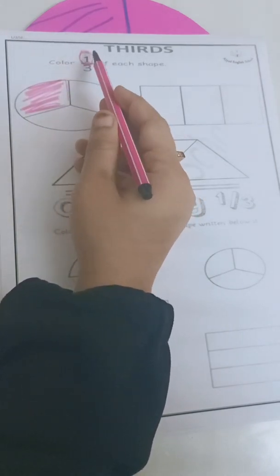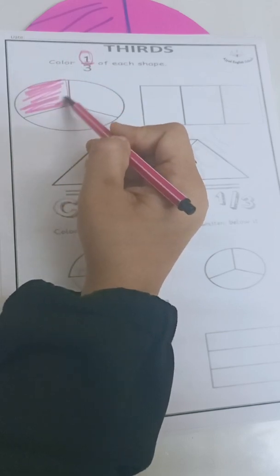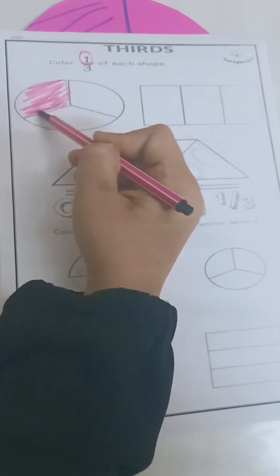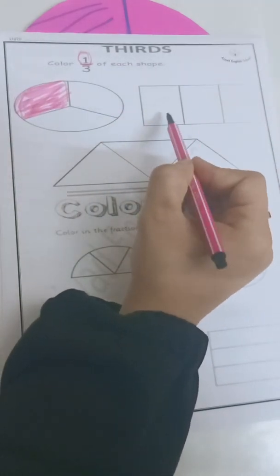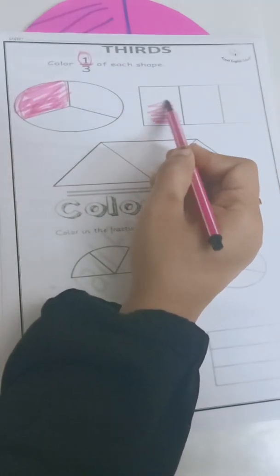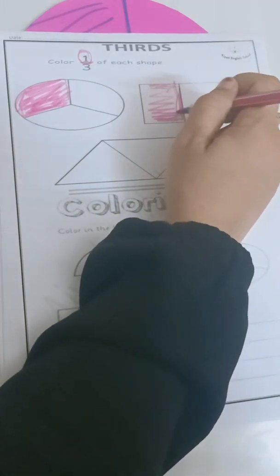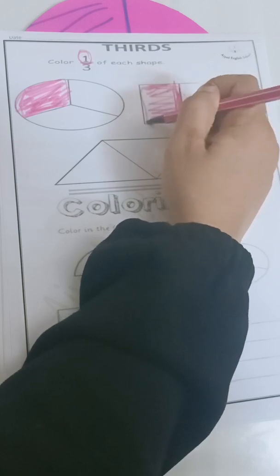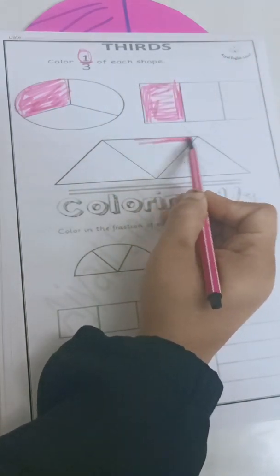Miss, one or three? Three is all parts, but one is colored part, okay? Here we will color one part of three. And here I will color one part.